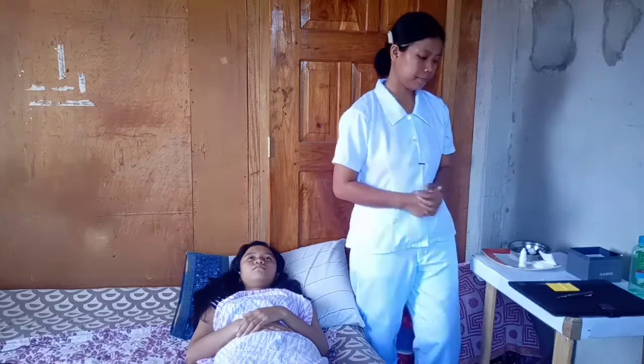And then document all the procedure, including the dose, the route of administration, the appearance of the client's eye, and the response of the client to the medication, and all the information related to the administration of medication.